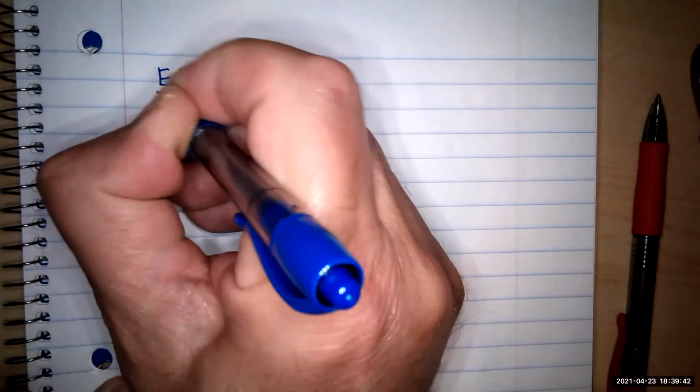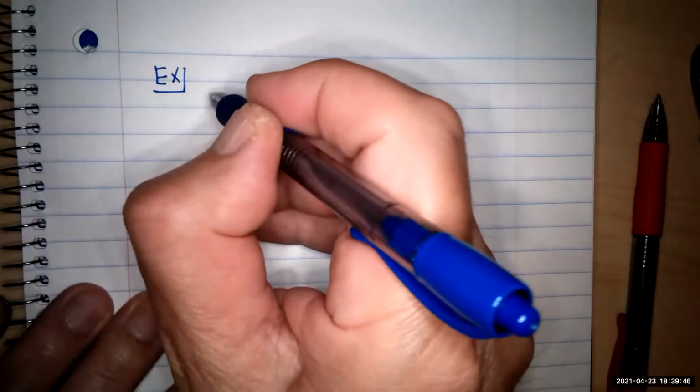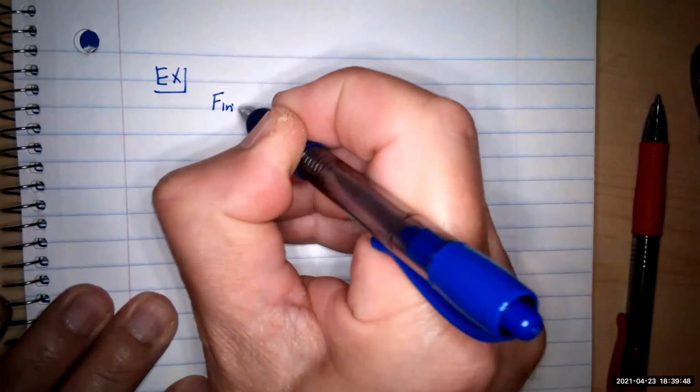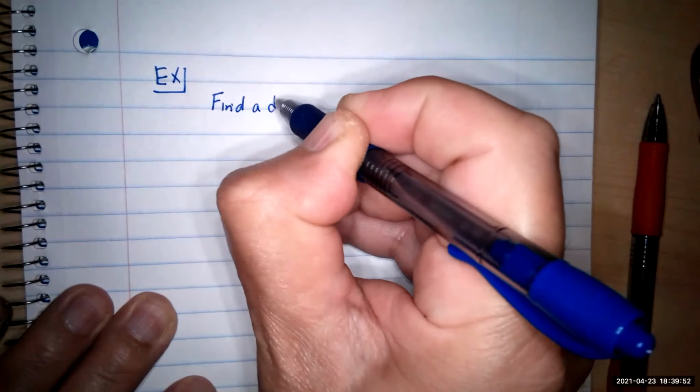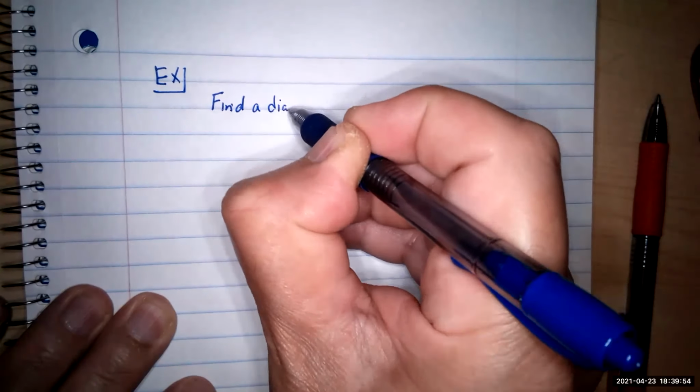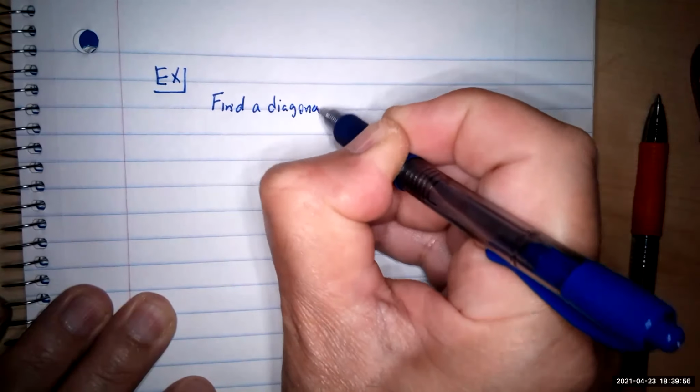Example. They give a matrix and ask you to do it. Find a diagonal matrix. They break it into parts so that you will be forced to find that P for us.